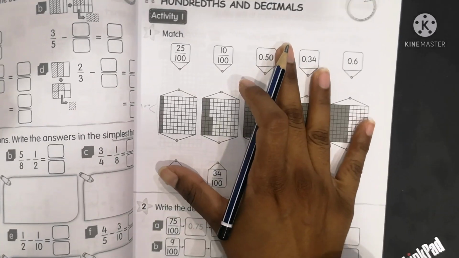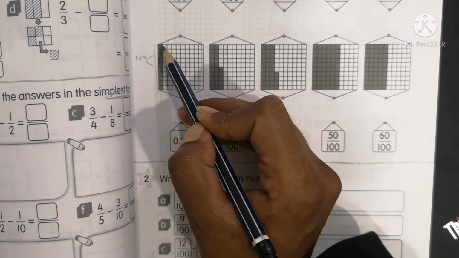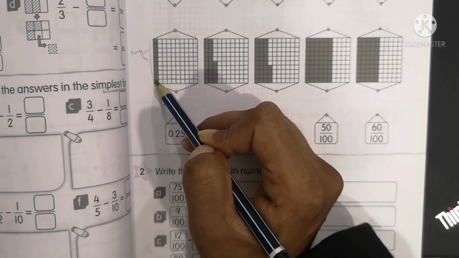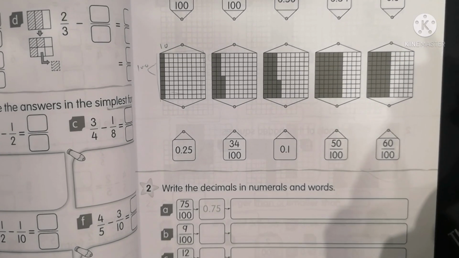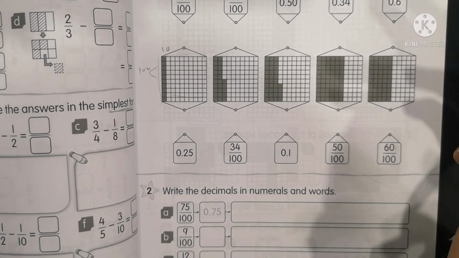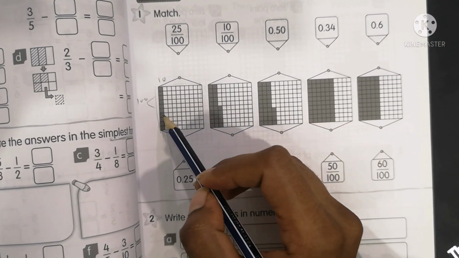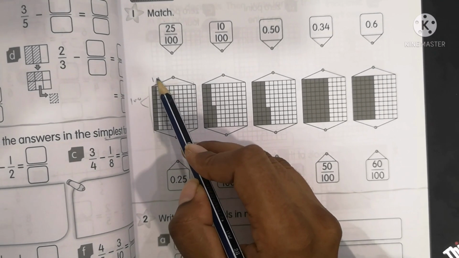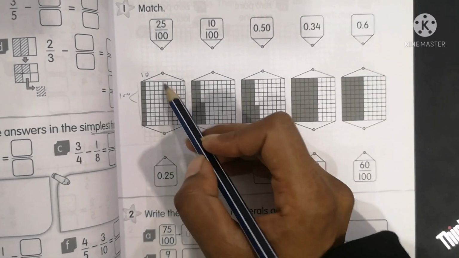In those 100 small boxes, how many small boxes did they color here? Let's count it together. 1, 2, 3, 4, 5, 6, 7, 8, 9, 10. So this one is 10. If you are someone who will forget how many shaded parts there are, I suggest you write it up here like I did. Then you connect.